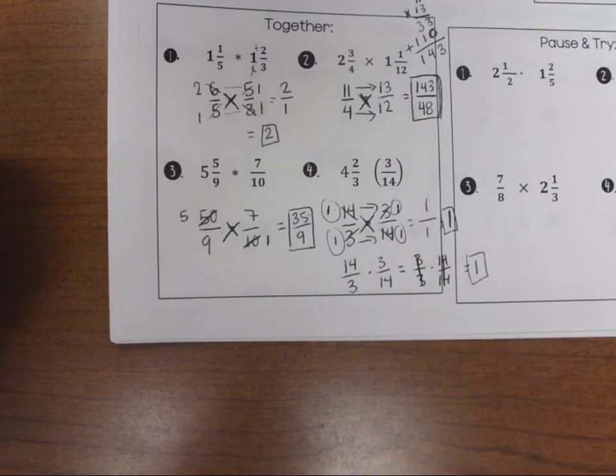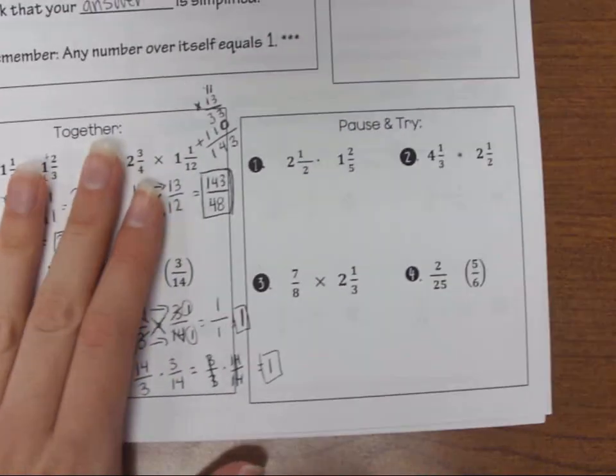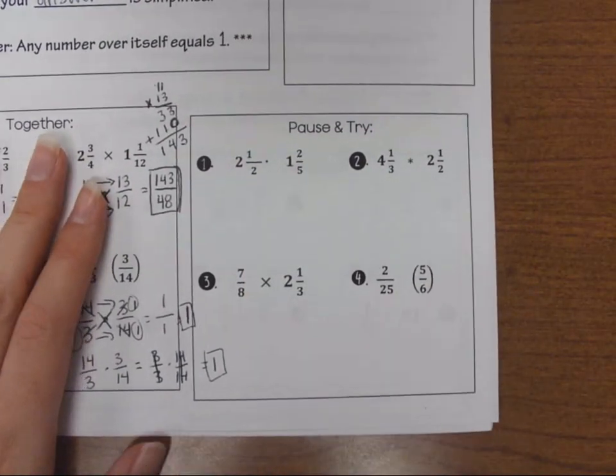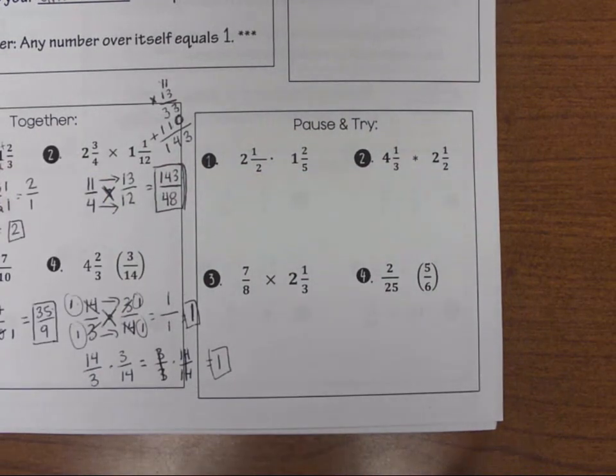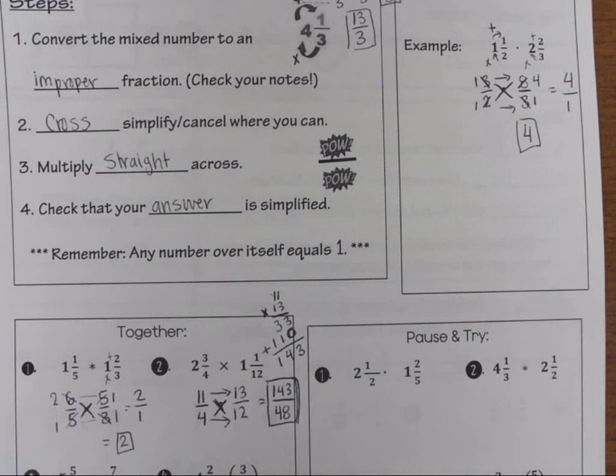And this is going to be important to know because we're going to talk about that in a couple lessons later this week. Okay, now it's your turn to do the pause and try. Remember that all of these times symbols, they all mean the same thing, to multiply. Follow these steps up here, and I will see you in class.